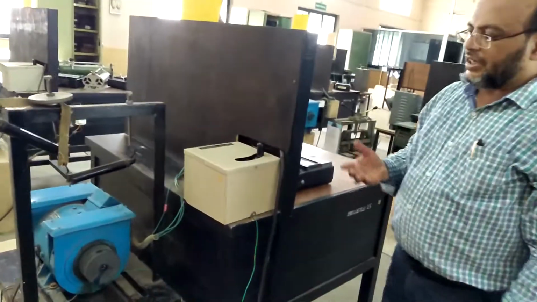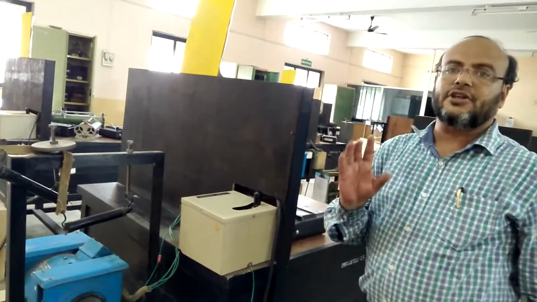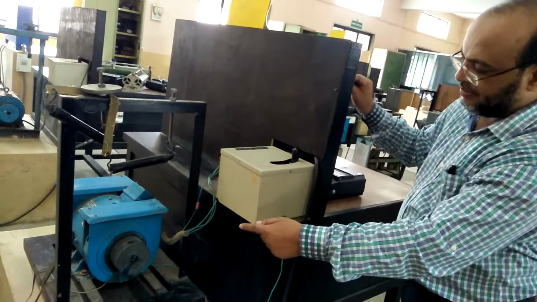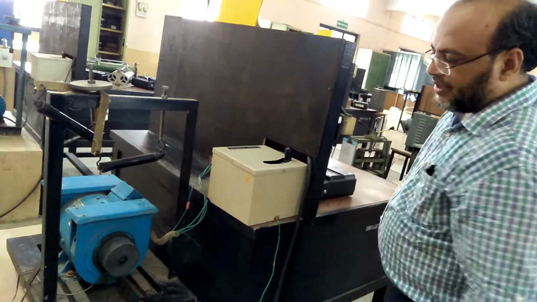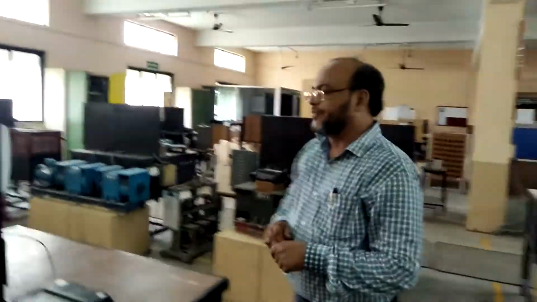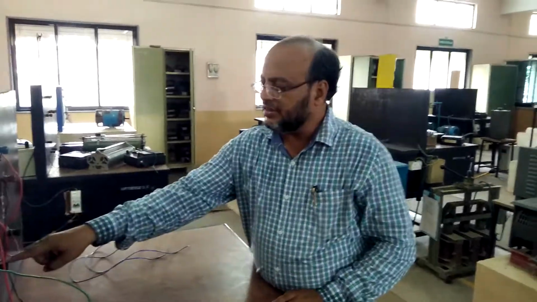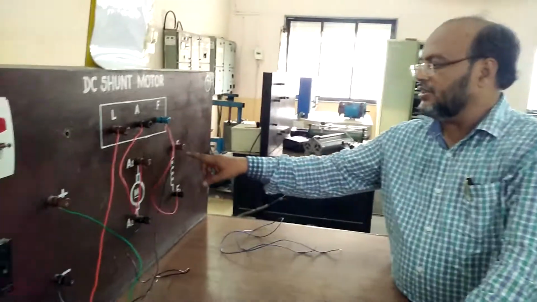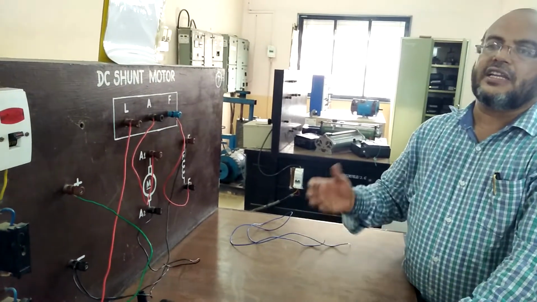Now what is our expectation? Our expectation is that the direction of rotation should be anti-clockwise, because we have assumed that the clockwise direction is the normal direction. Now see here, again the direction of rotation is opposite, that is anti-clockwise. So our conclusion is that we can change the direction of rotation of the DC shunt motor either by changing the current direction in the armature or by changing the current direction in the field winding. By these two ways we are able to change the direction of rotation.